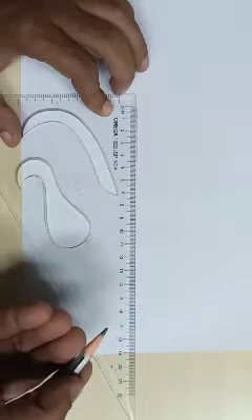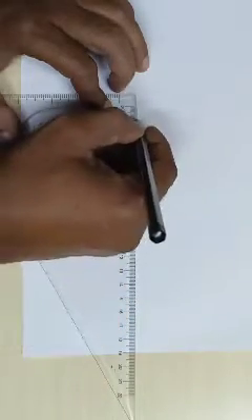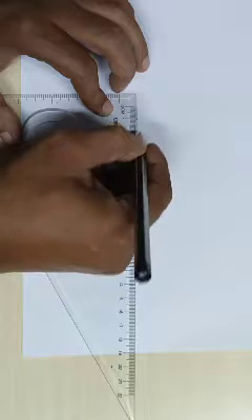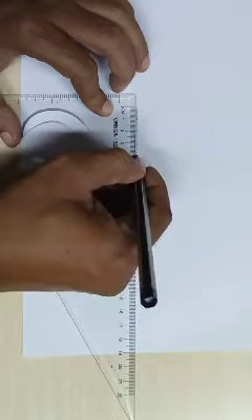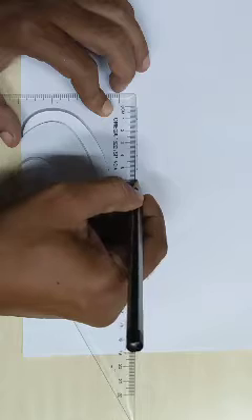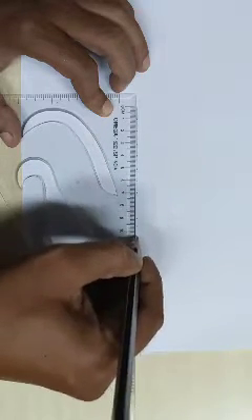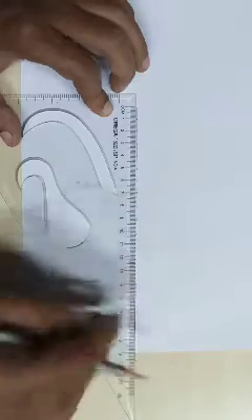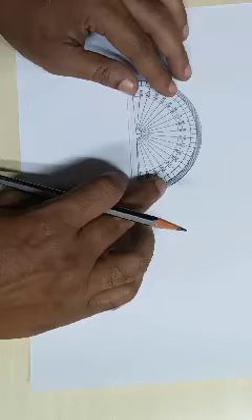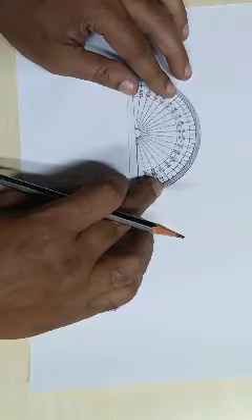Right now I have taken 110 millimeters. So let us mark these things for every 10 millimeters. Right. Now, using a protractor, we are going to mark 30° and 90° angles. Sorry, 30 and 45° angles.